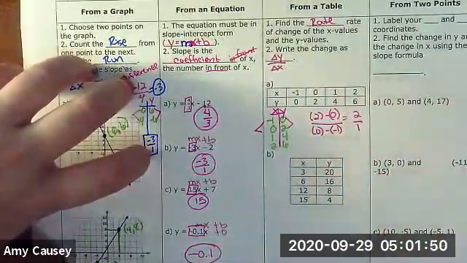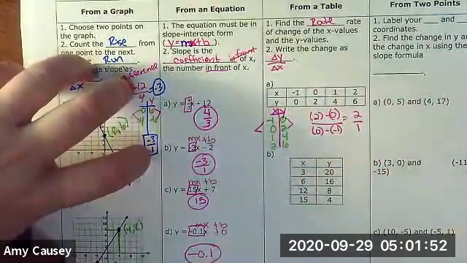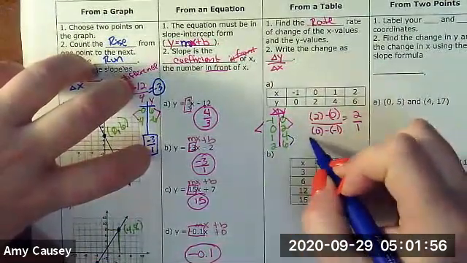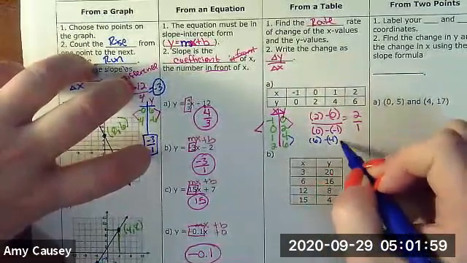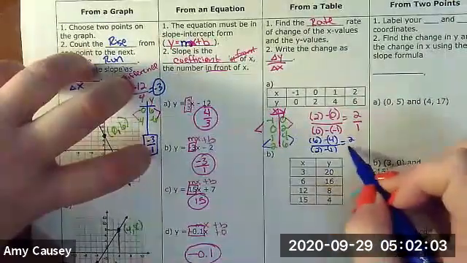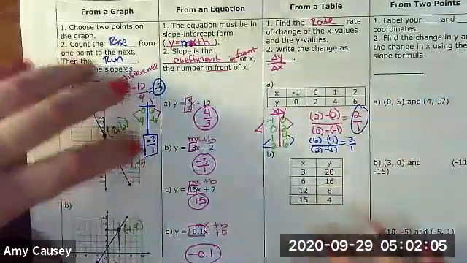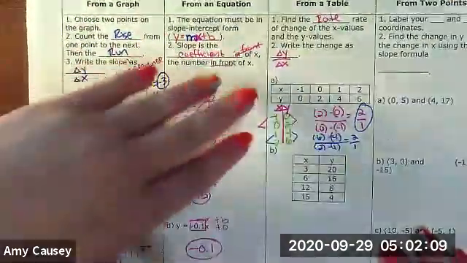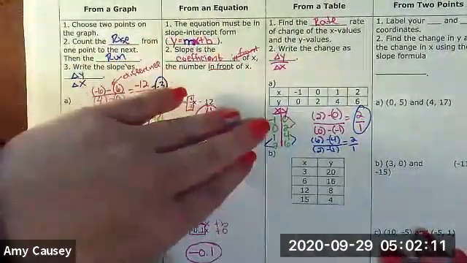If I'm correct, it'll be the same on the next one. So I could do 4 minus 2 or 6 minus 4. Let's do 6 minus 4. That also equals 2. And then 2 minus 1, which also equals 1. So as long as it's constant, it's the same every time, then this is linear, and that means you can find the slope.